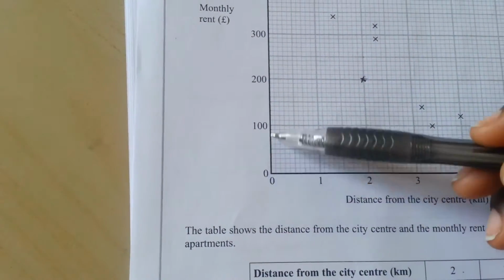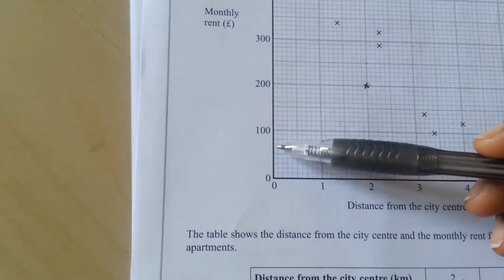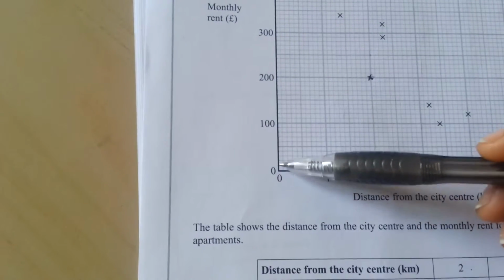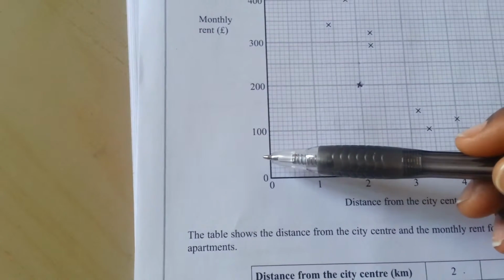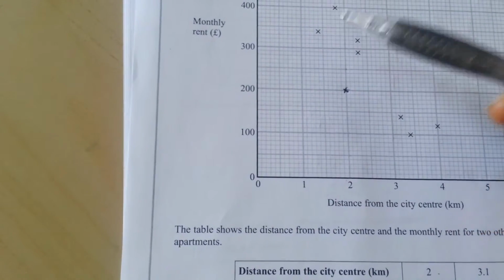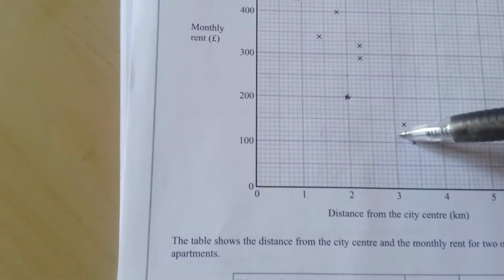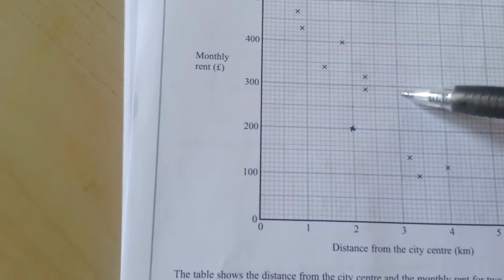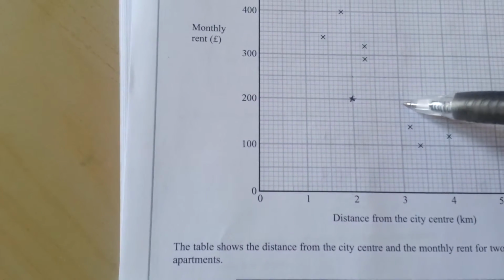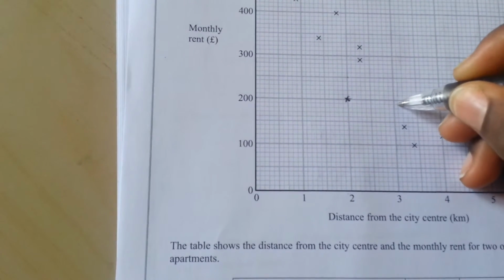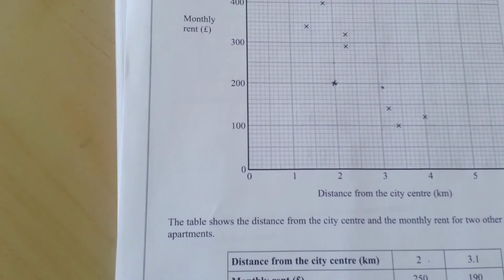Now let's find out how to represent 190 on this axis. You have 0 to 100 and 10 spaces in between, so you have 10, 20, 30, 40, 50, 60, 70, 80, 90, 100. So each line represents 10 pounds in monthly rent. So for 3.1, remember 3.1 is going to be here. We're going to trace 190. This is 200, so the one below it is going to be 190. So you have your point to be there. That's basically how to trace points.